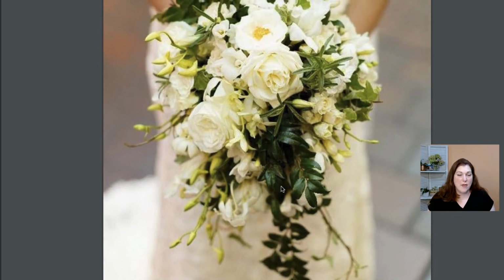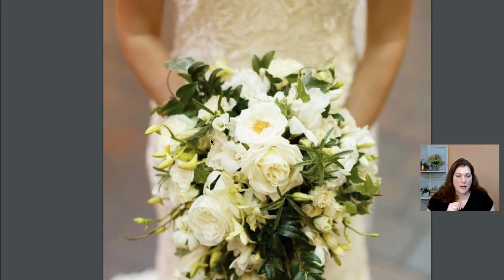This one didn't have a very long tail to it, so it wasn't as expensive, but it still had a higher end grouping of flowers with the dendrobium orchid, your freesia, your spray roses. It has rosemary, helix, which is ivy, and you have myrtle in here. And she also had some phlox, and I used a couple of garden roses as well as hybrid roses.